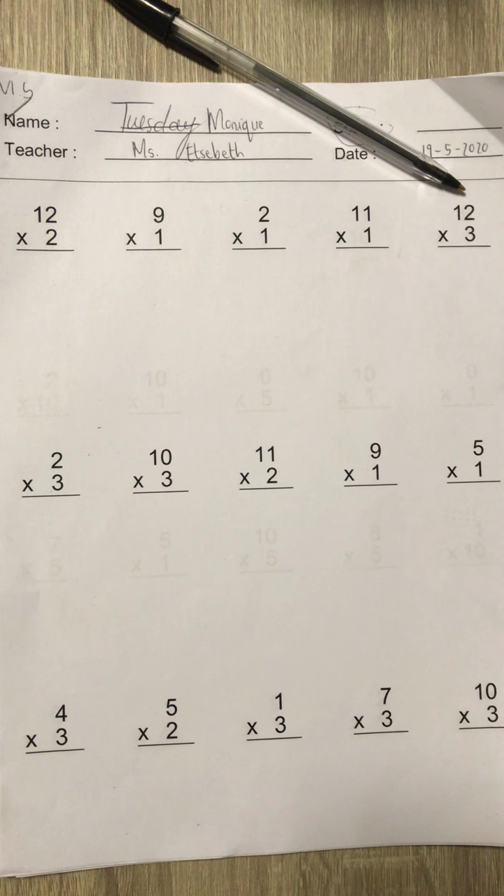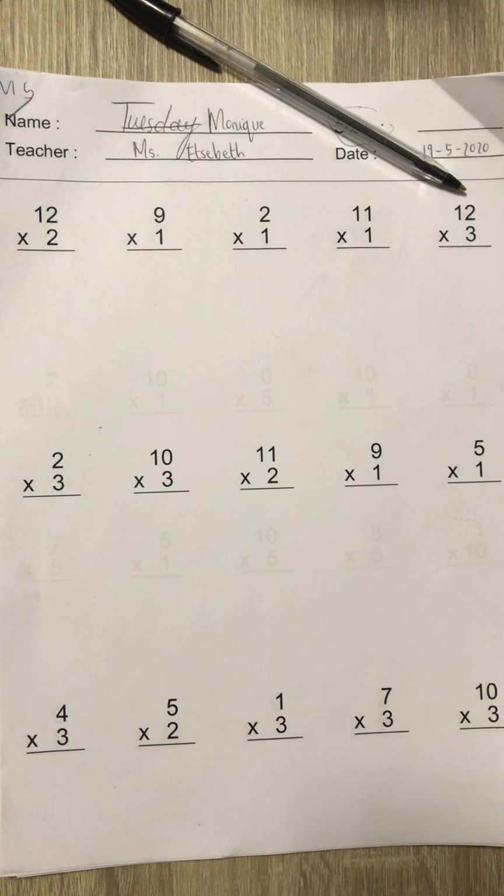10 times 3, 11 times 2, 9 times 1, 5 times 1, 4 times 3, 5 times 2, 1 times 3, 7 times 3, and 10 times 3. Now before you guys get freaked out, remember the rules. Anything that is multiplied by 1 stays exactly the same. 1 times 1 is 1, 1 times 2 is 2, 1 times 3 is 3. Don't write anything down, you are still just listening.